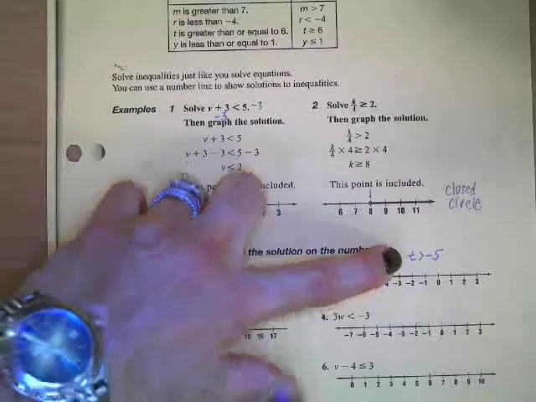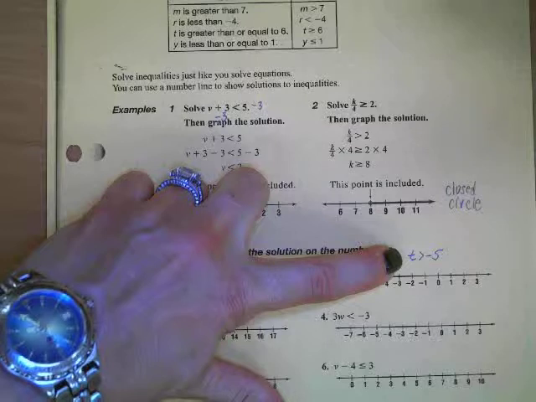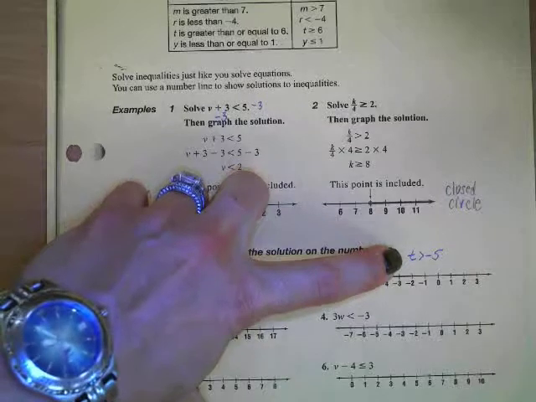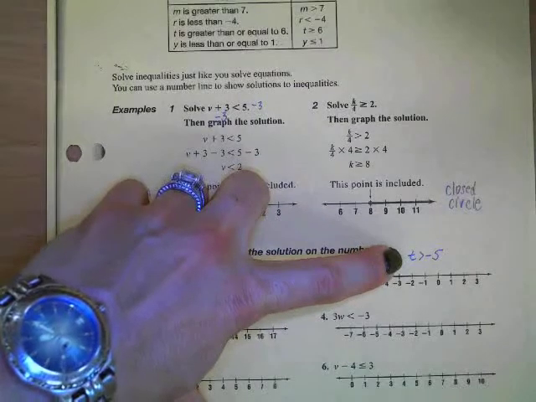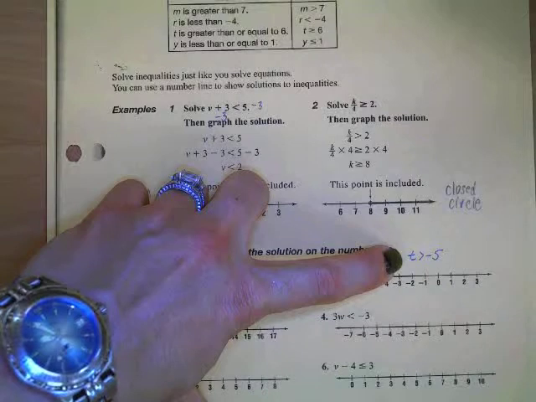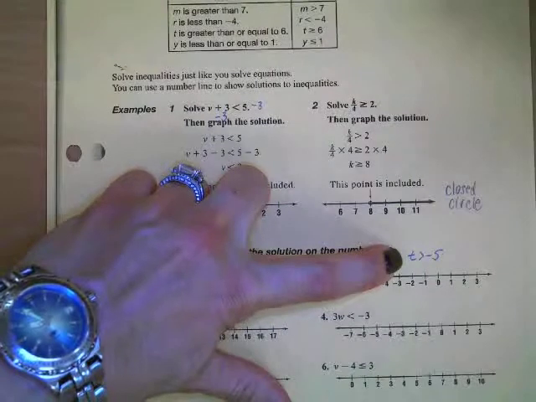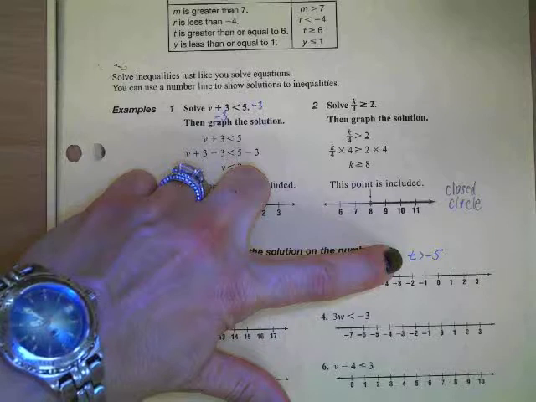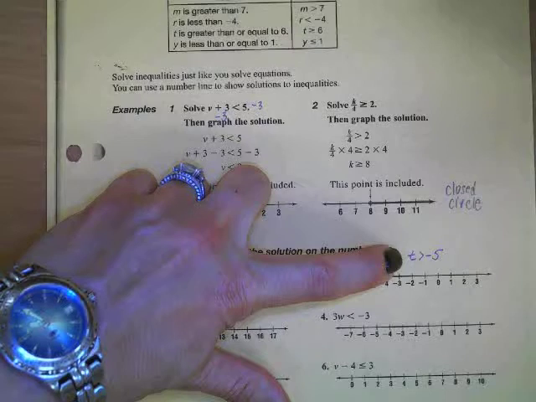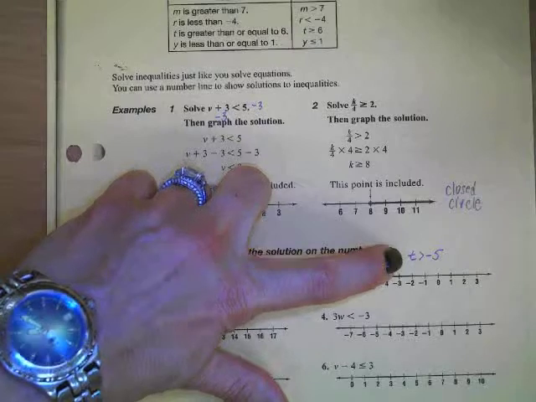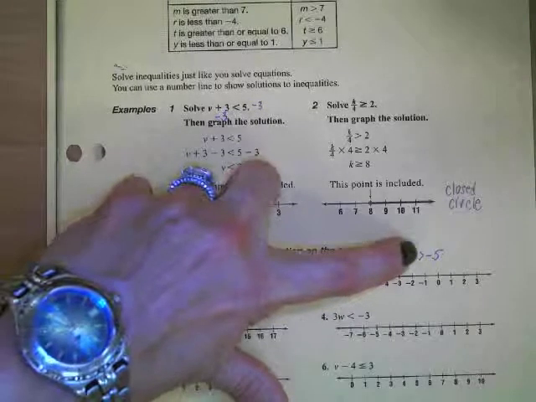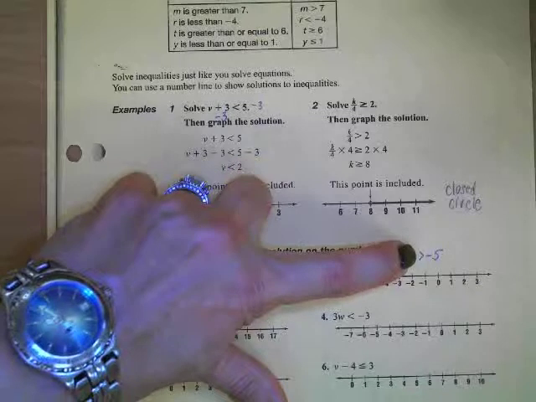Is my circle going to be open or closed, Connor? Open. Why do you say open? Because everyone's open. Open door. Oh, okay. Is my circle going to be open or closed? Closed. Why do you say closed? Because it's facing the T. Well, no, you're just looking at whether it has a greater than or less than. Closed because it has a negative.